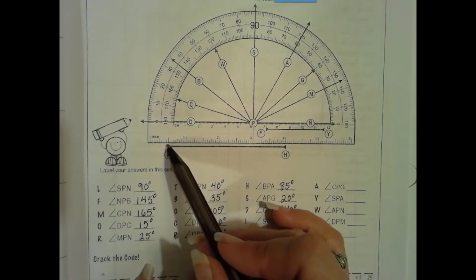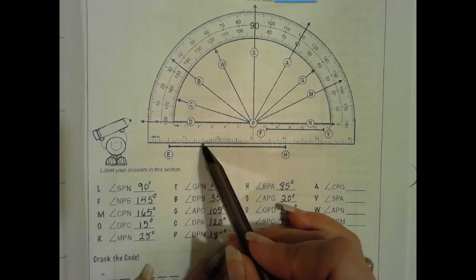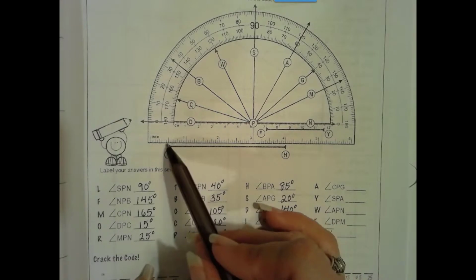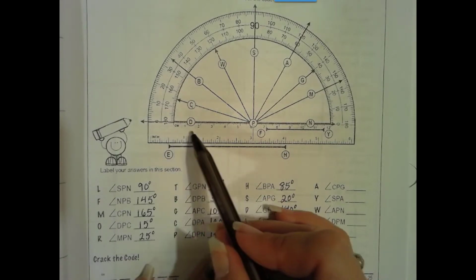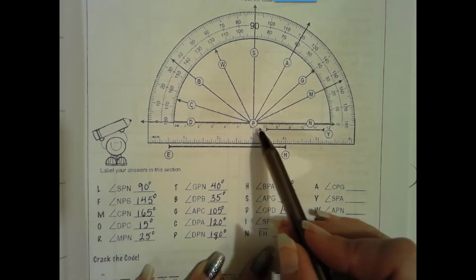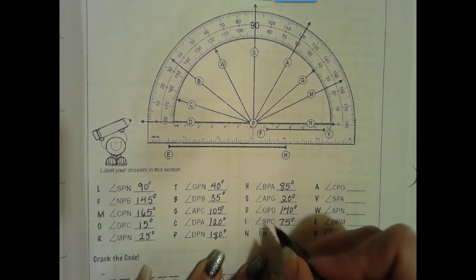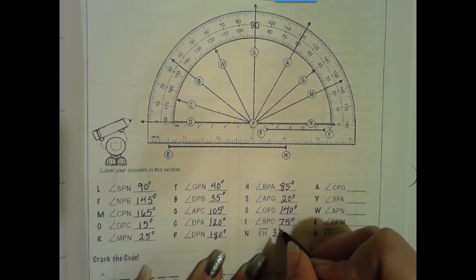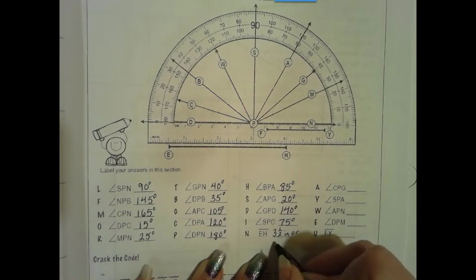Well, here we're measuring 1, 2, this is at the halfway point. So this is 1, 2, 3 and a half. 3.5 inches, or as a decimal, 3.5 inches.